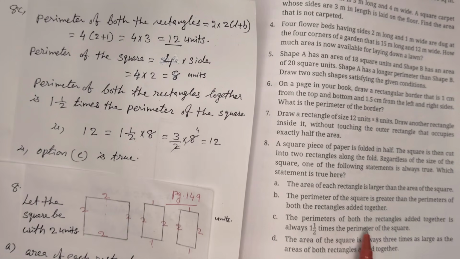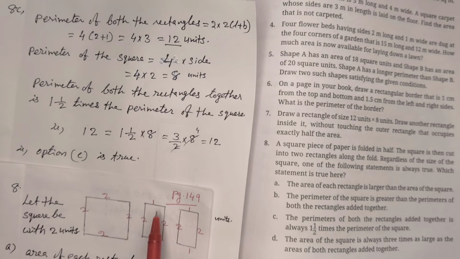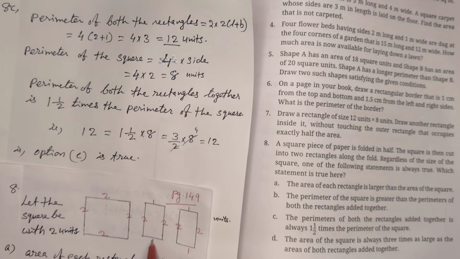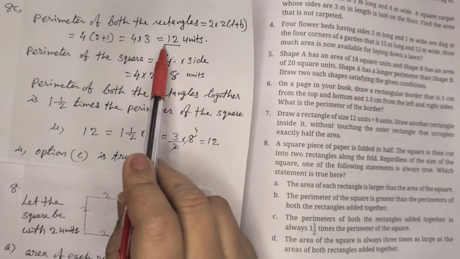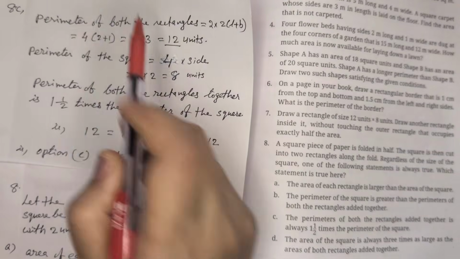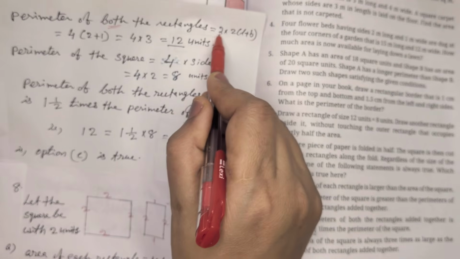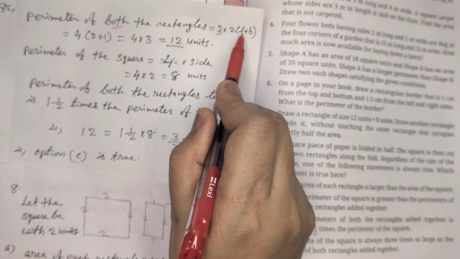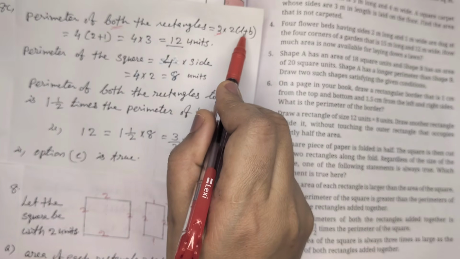Option C. The perimeters of both the rectangles added together is always 1.5 times the perimeter of the square. So the perimeter of one rectangle is 2 plus 1, 3, 3 into 2, 6, and for both the rectangles, it will come 12 units. We can calculate this way also. Both means 2 rectangles, so that 2 is here, and 2 into (L plus B) is the formula for the perimeter of the rectangle.